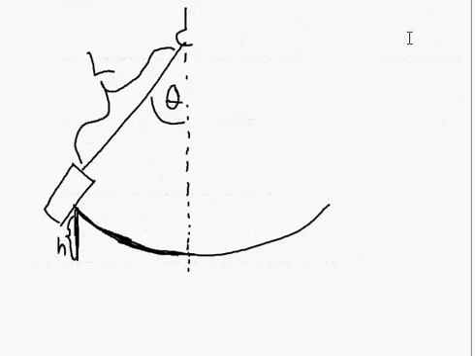So for the first part, I'm going to draw the picture. You can see the L is the length of the string, of course, and I think that you measured it actually to the center of the mass. And H is the height above the bottom that you dropped it from. Doesn't really matter what H is as long as you drop it from the same spot consistently.